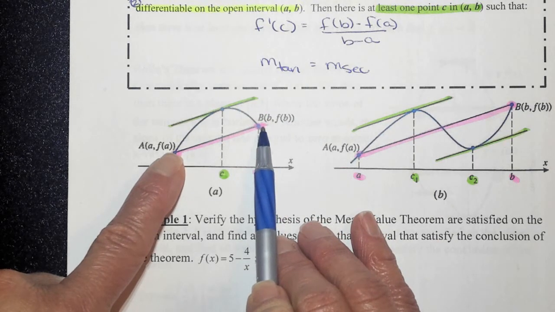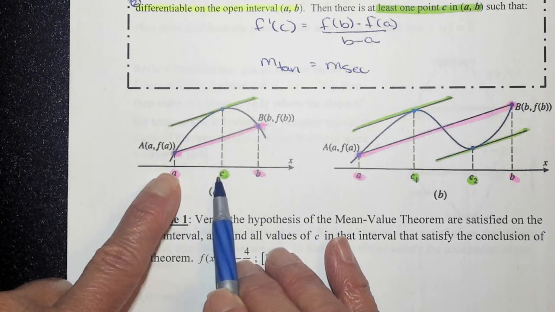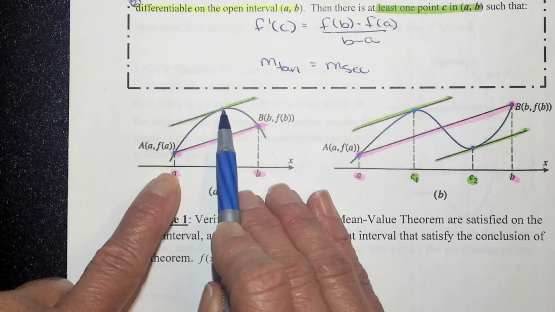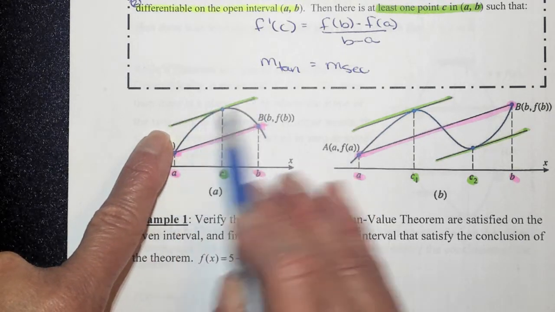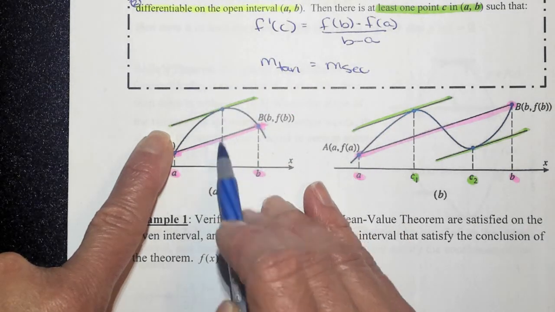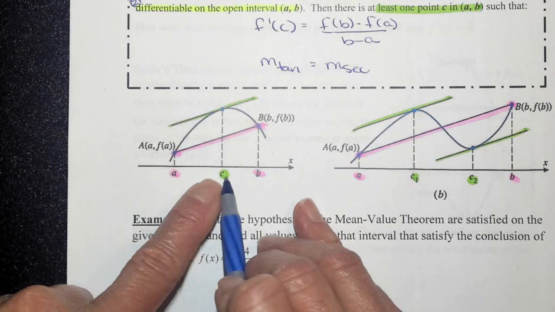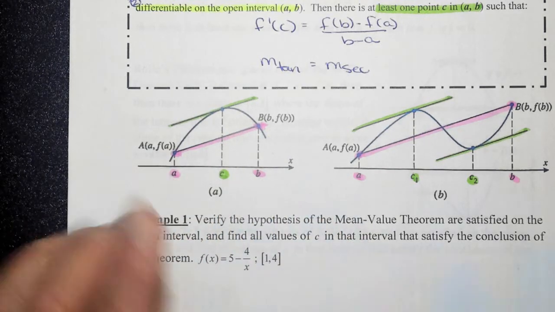What we're saying is there is going to be some value in between a and b, and they call it c, such that the slope of the tangent line will be equal to that. So here, this slope of the tangent line, we use the derivative to find that at that given value. So we're saying that these would be equal to each other, and there's some given x value between these two numbers here where that will occur.